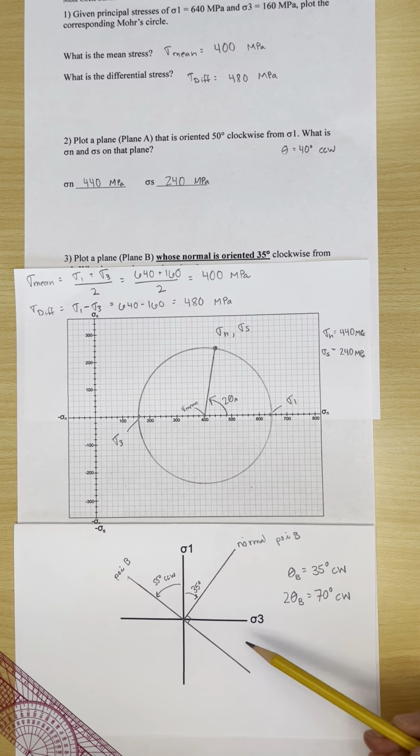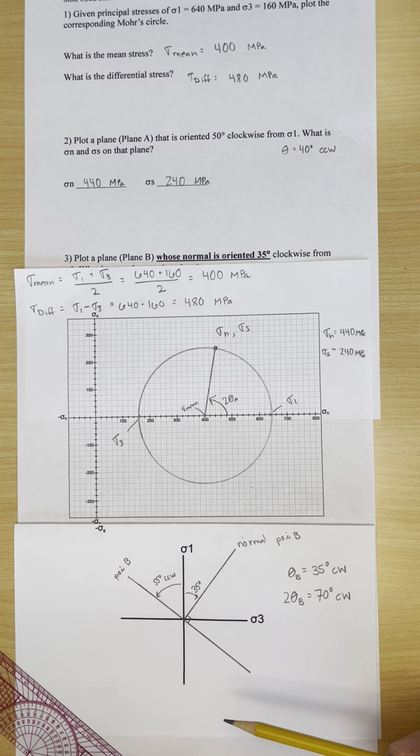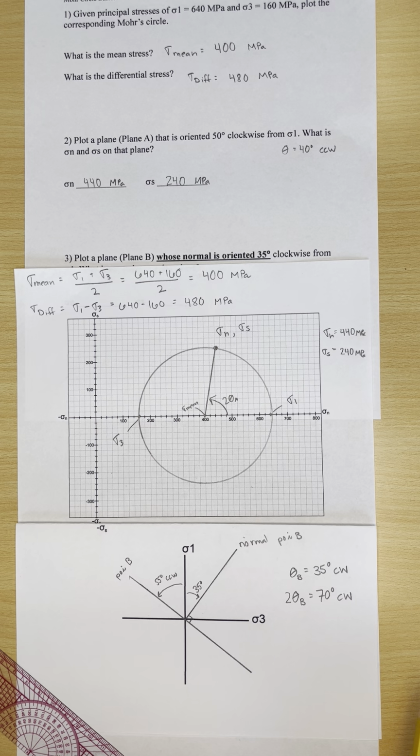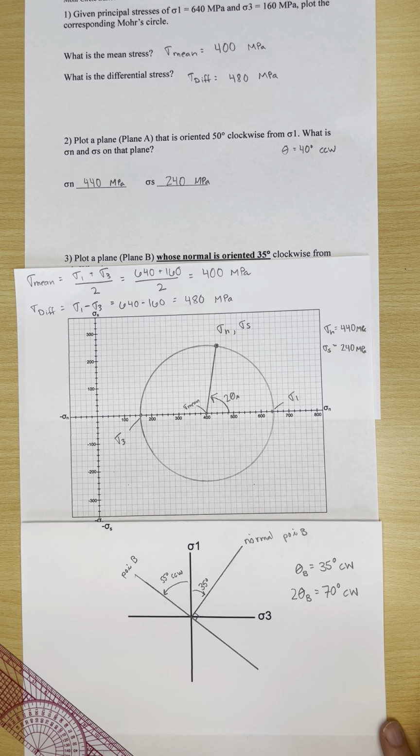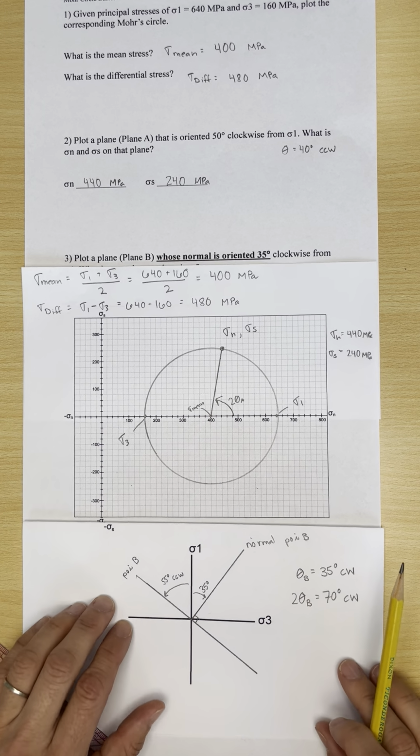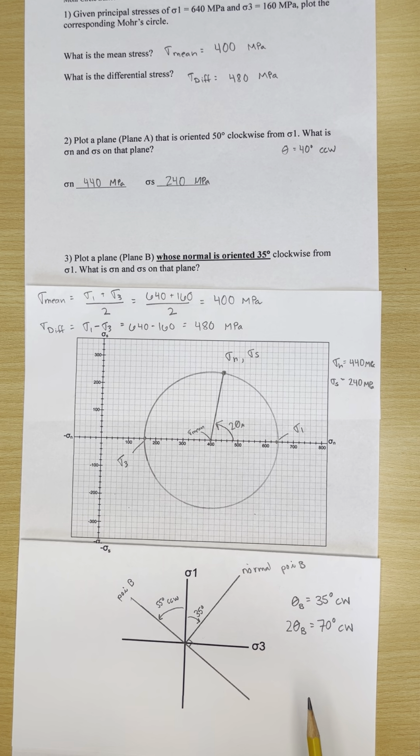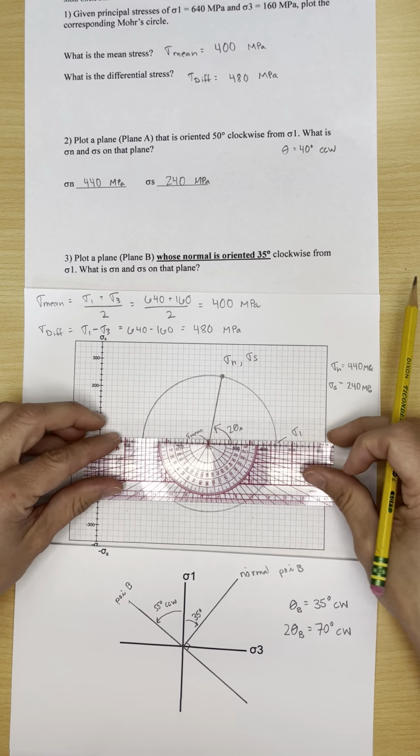Now, some of you might want to skip this step of actually plotting it on sigma 1, sigma 3, because you recognize straight away that you were given theta. That's a personal choice. I always draw things out on my sigma 1, sigma 3 plot in order to make sure I'm keeping everything straight, because it's very easy to cross wires in these kinds of problems. But I can now go to my Mohr circle plot, and I'm going to measure 70 degrees clockwise from sigma 1. So I'm going to put my protractor down here.